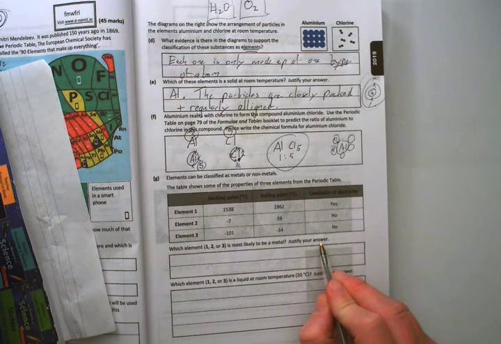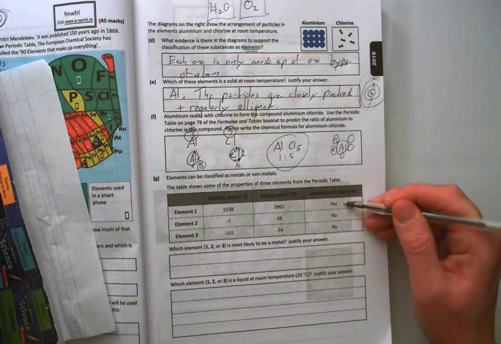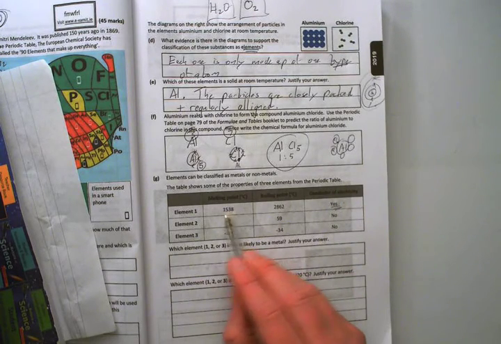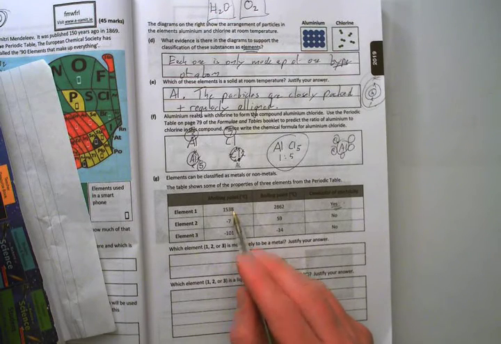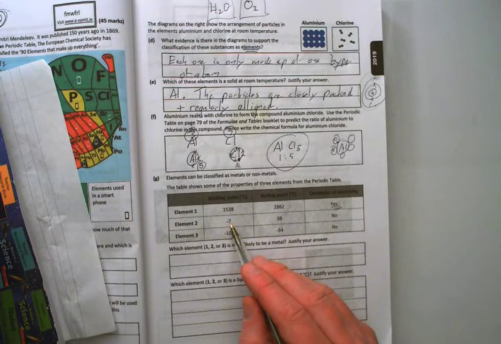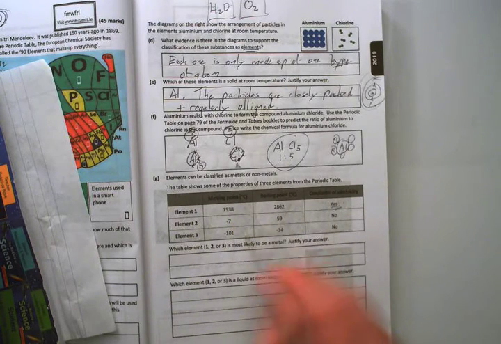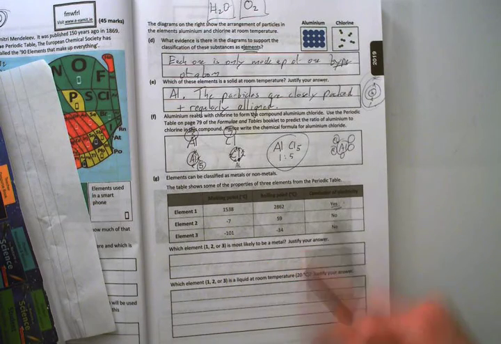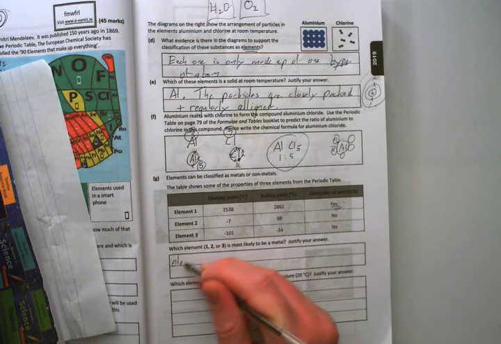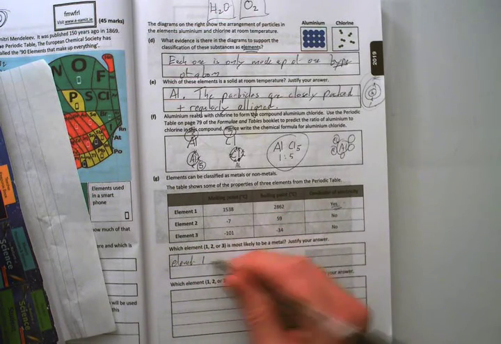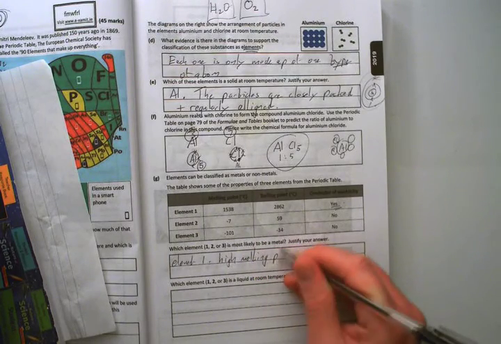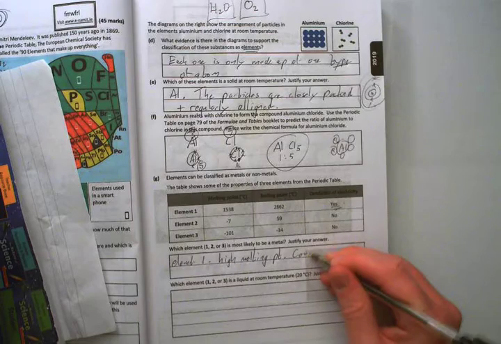Justify your answer. Okay, I'd say it's probably element 1, because it's a conductor of electricity. It melts at a very high temperature, which is what most metals are like. Whereas element 2 and element 3 would melt at like -7 Celsius. So at room temperature, it would be a liquid or a gas, depending. That's probably going to be a next question. In fact, it is. Let's leave that for a moment. So it's element 1. And you could say high melting point or boiling point, both good observations, and also conductor of electricity. Any of those would have done the job.